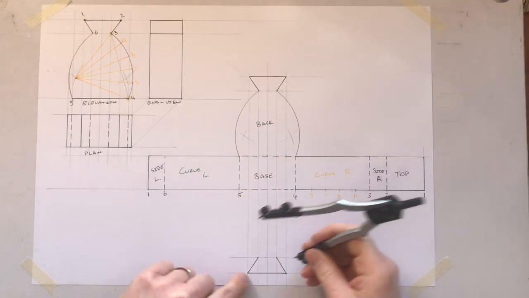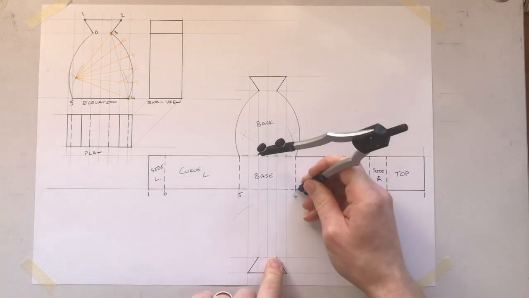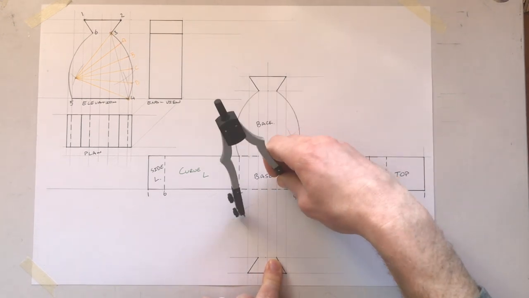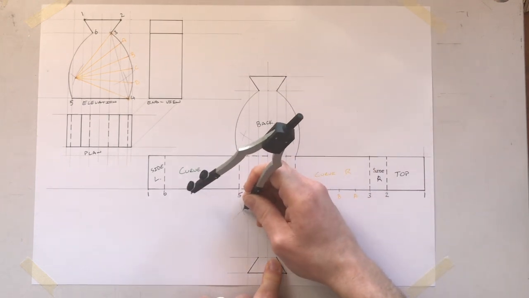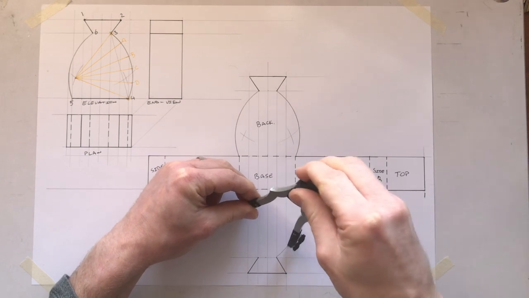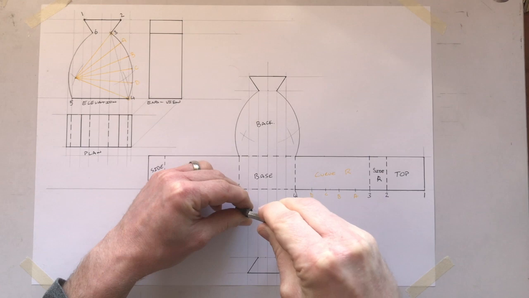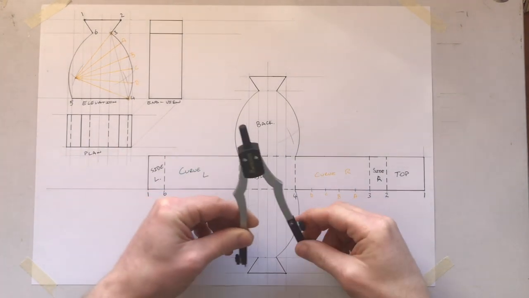So again, on this side, point the compass at the start of it, point the compass at the end, swing an arc, put the point of the compass where the arcs meet, that's going to be the center, and I draw in the arc on the right hand side. Okay, I'm going to do the exact same thing on this side.